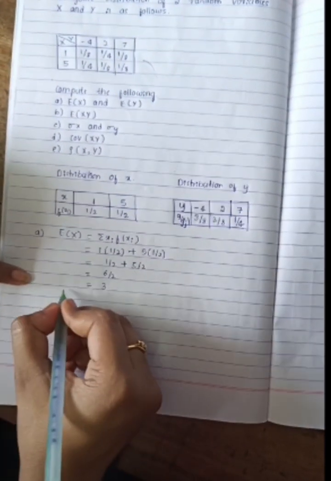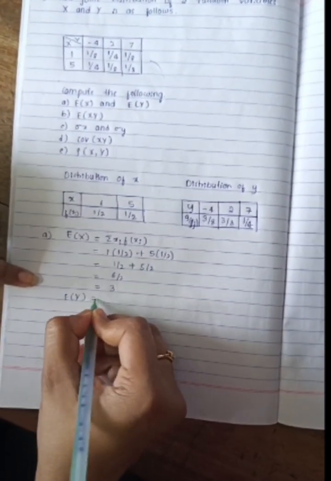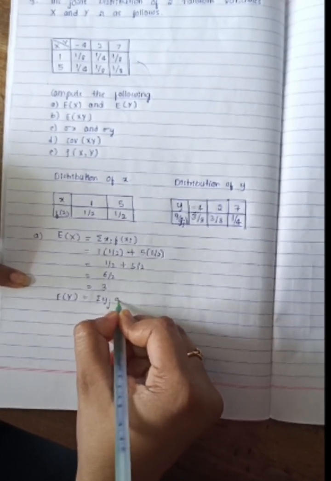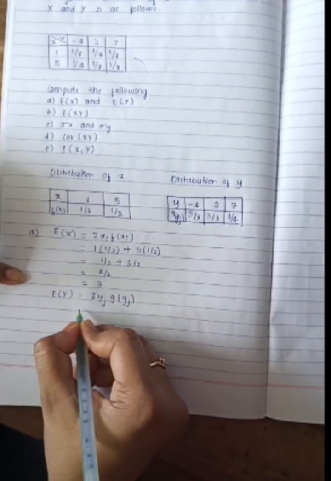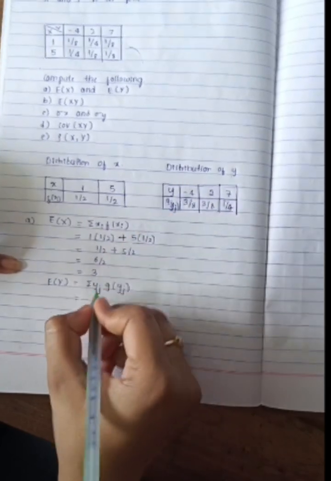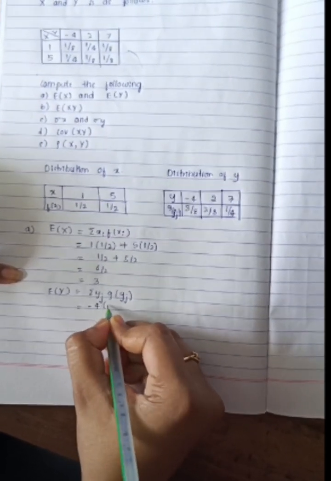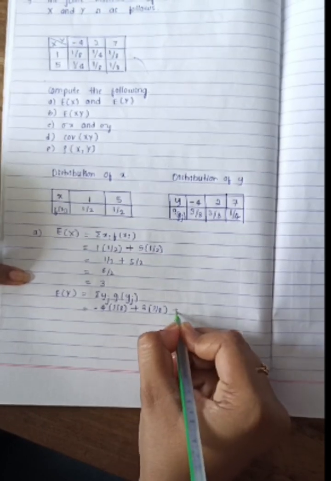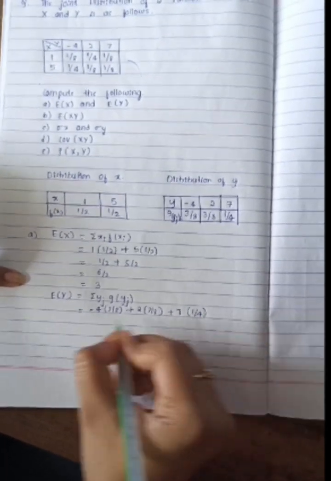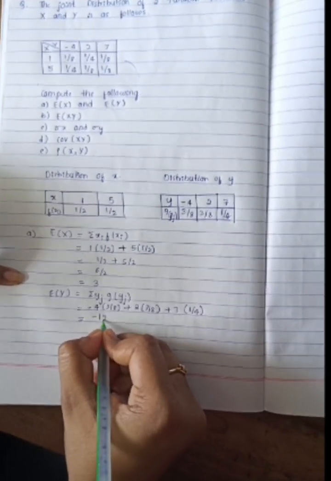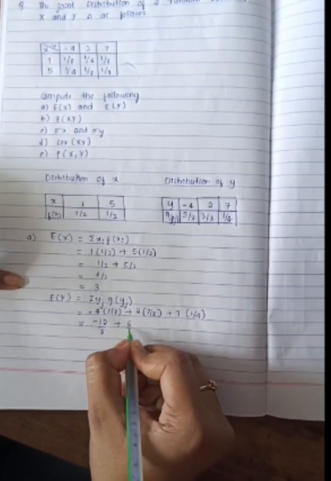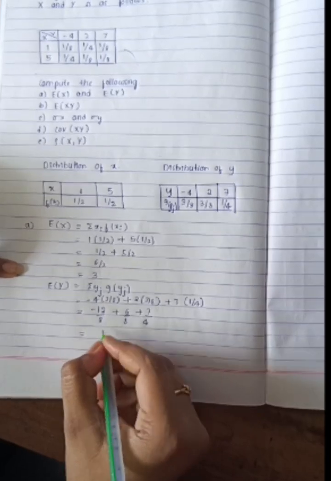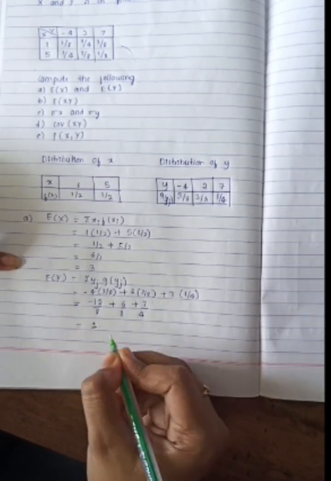Now similarly we will do e of y, that is summation of y of j into g of y of j. So we will write the y values, -4 into 3 by 8 plus 2 into 3 by 8 plus 7 into 1 by 4, that is -12 by 8 plus 6 by 8 plus 7 by 4. Now taking the LCM and solving, we will get the answer as 1.